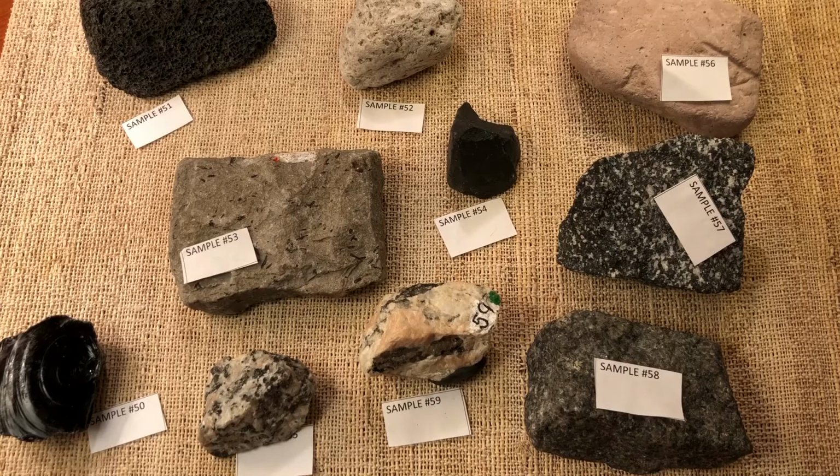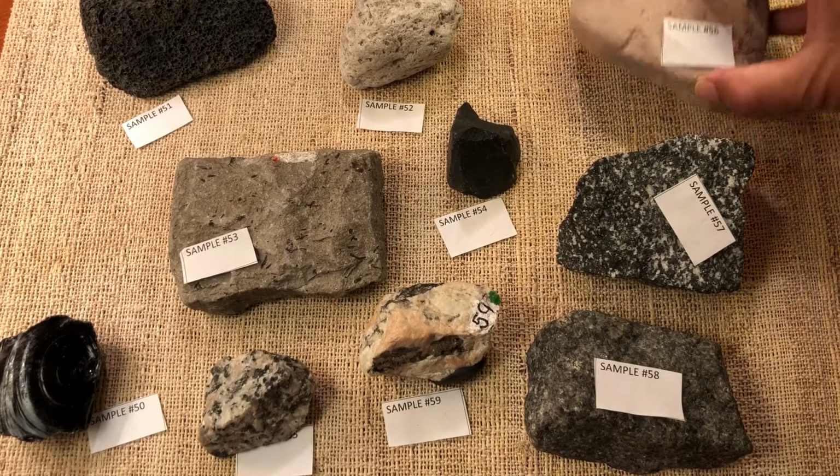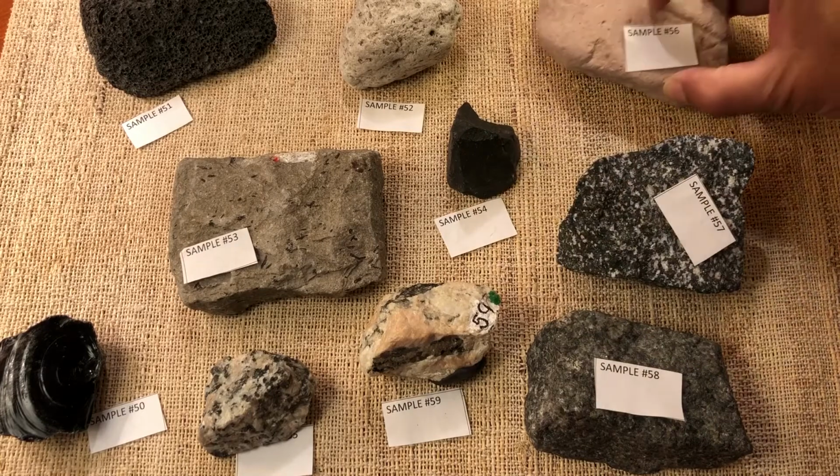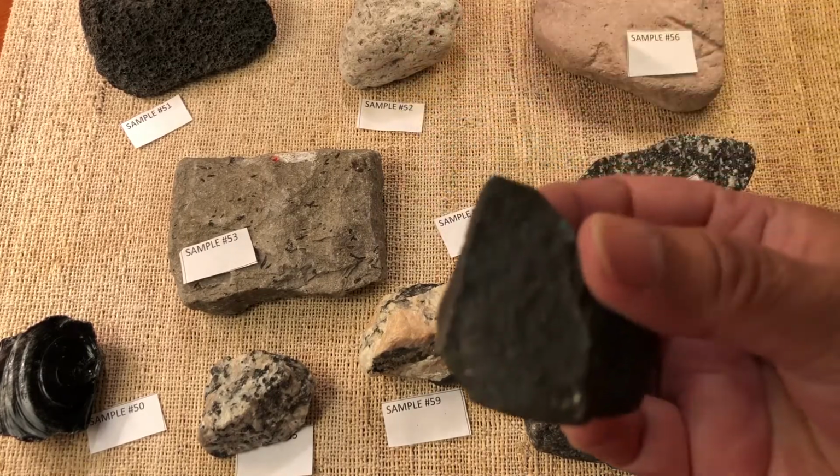Now, when the lava flows out on the surface of the earth, the cooling is much more rapid. So lots of minerals crystallize at the same time, and they don't have space or time to grow large. As a result, you get a fine-grained rock like number 56 and number 54.